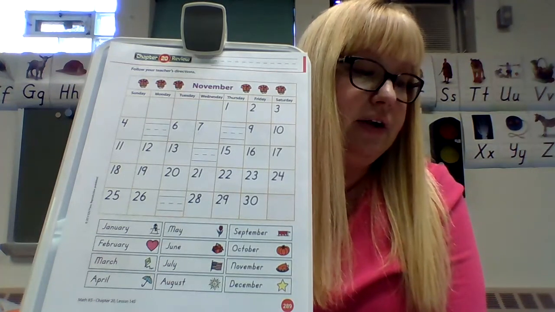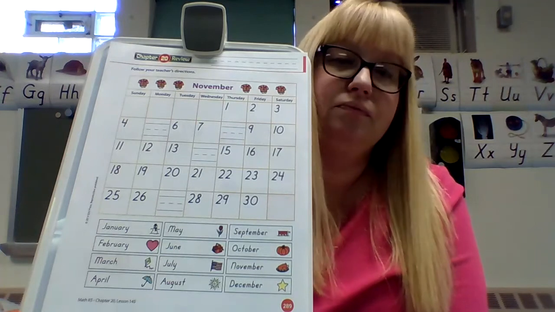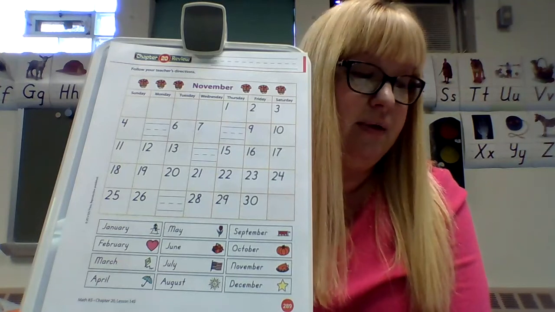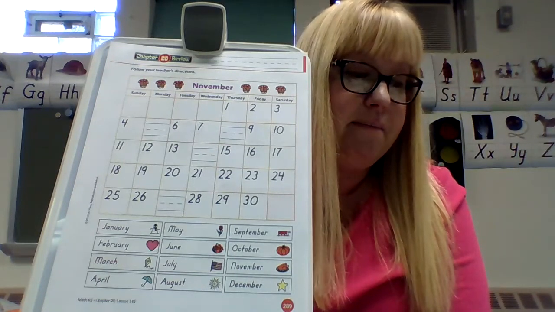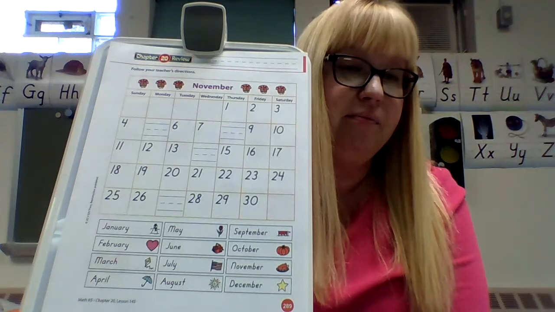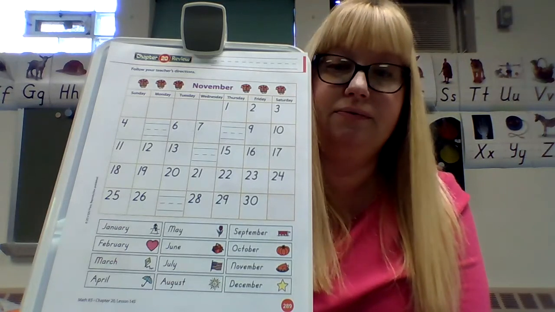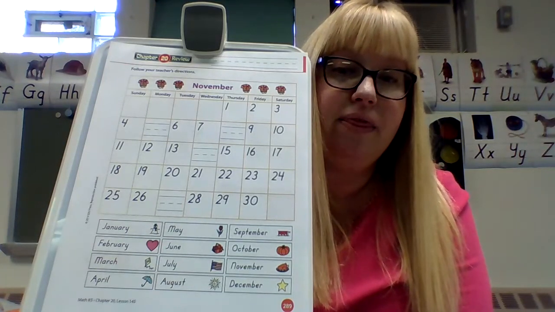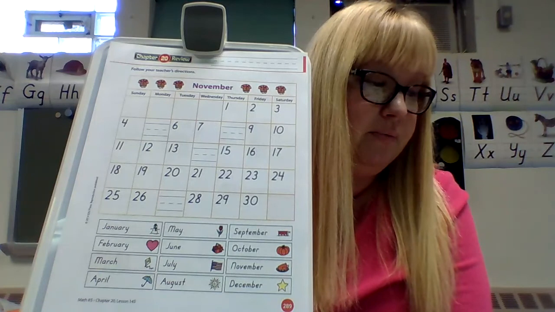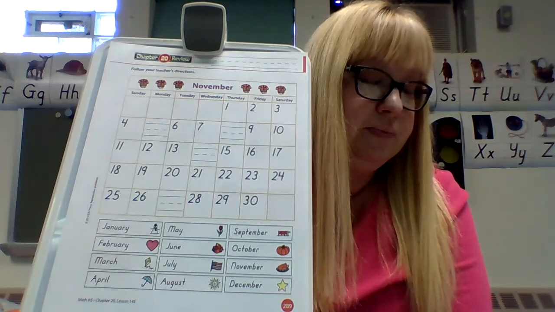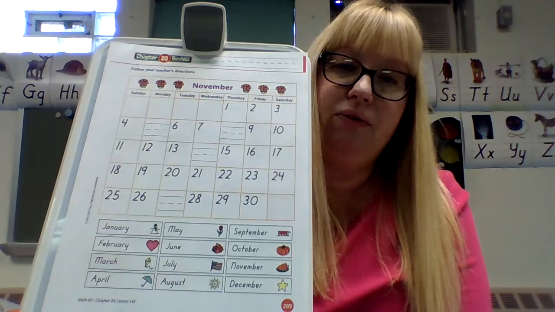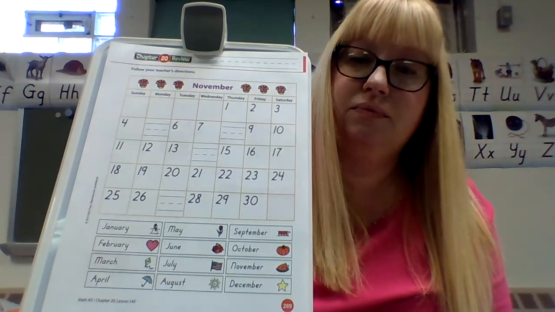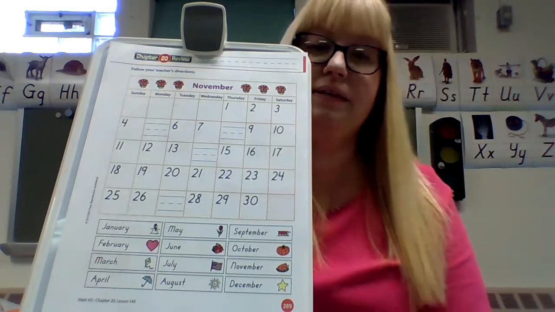And the last color you need is purple. And this answer will be different for all of you because it says, color the month of your birthday purple. So you should know which one's your birthday. Color the month of your birthday purple. So that answer will be different for everybody. So that's it for the front of this page.